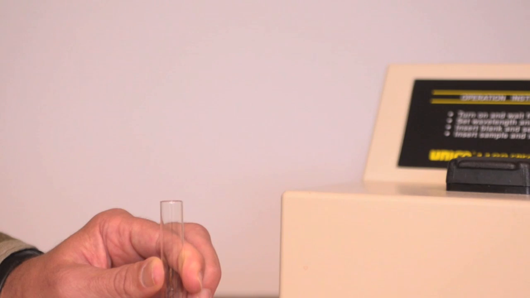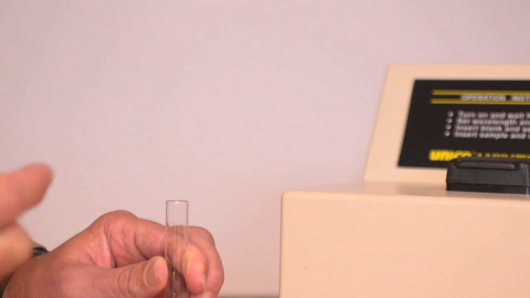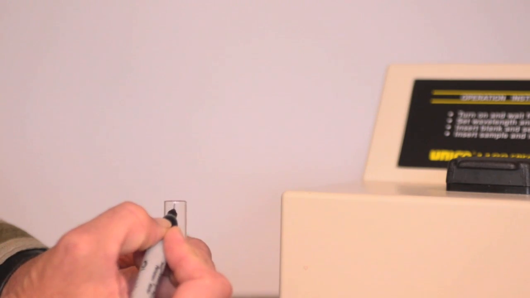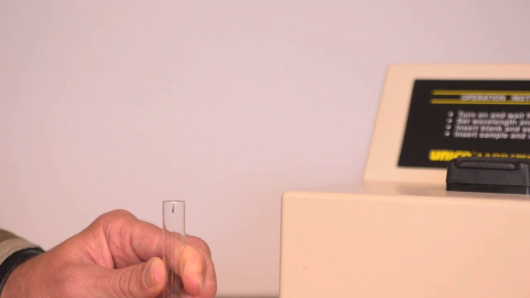Here's a tip to help you insert the cuvette the same way each time. On your cuvette, use a Sharpie marker to make a small line at the very top, and then insert the cuvette with that black line facing the front of the instrument each time.